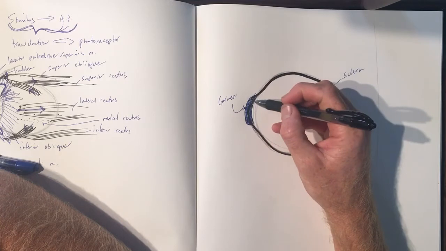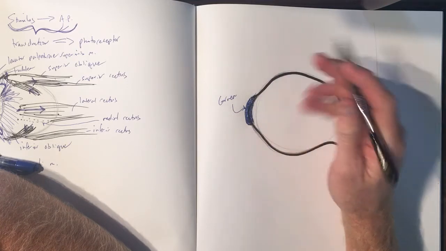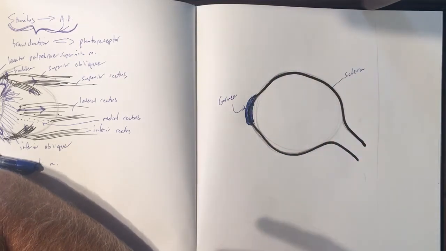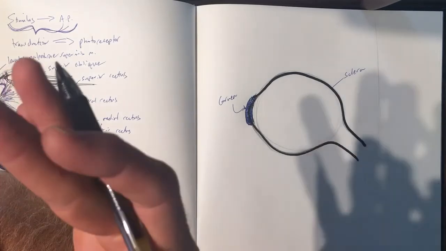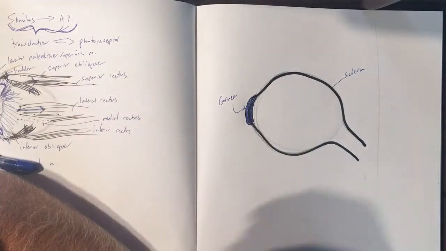The cornea itself, outside of these two layers of epithelium, has no blood vessels going through it. That means it's out of the reach of the body's immune system. That's why corneal transplants are so common.